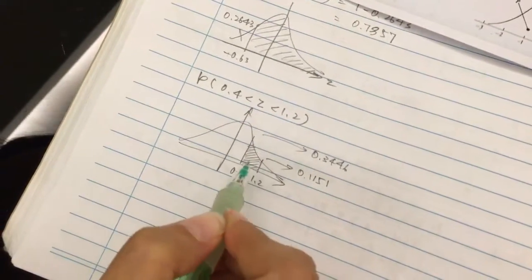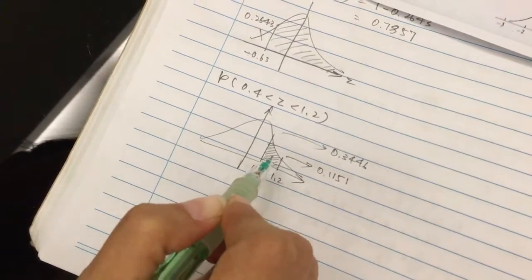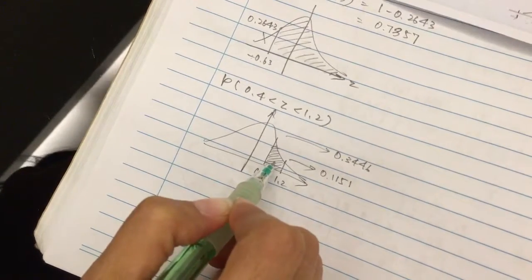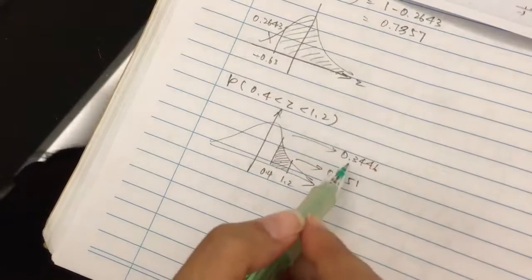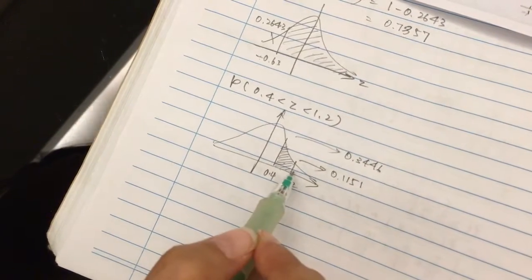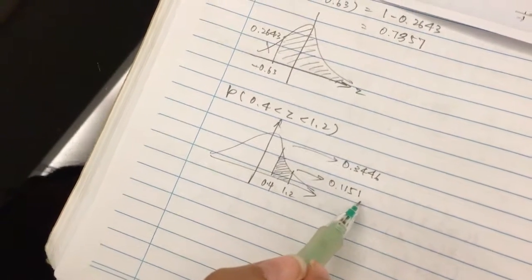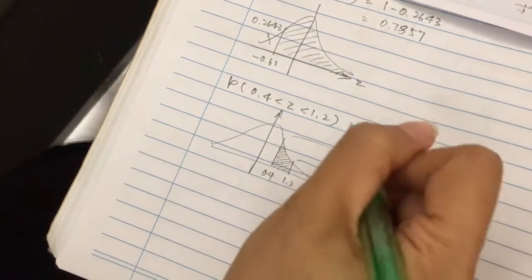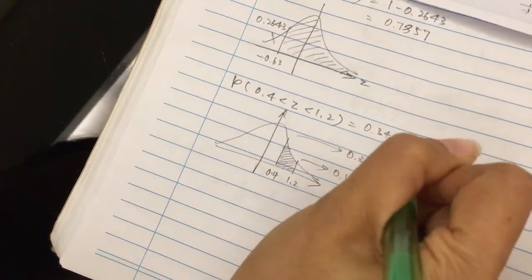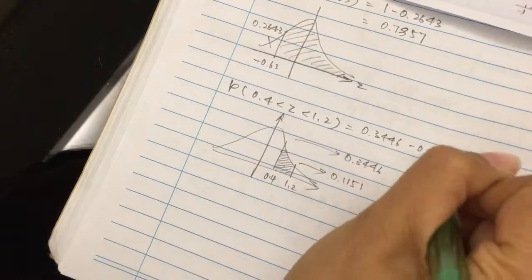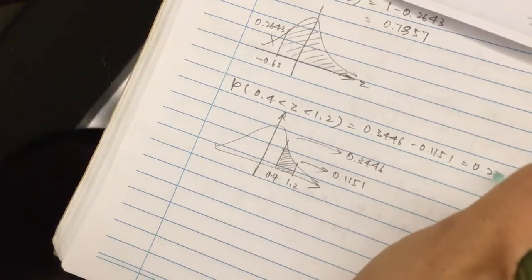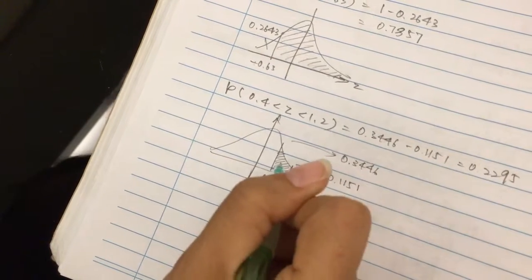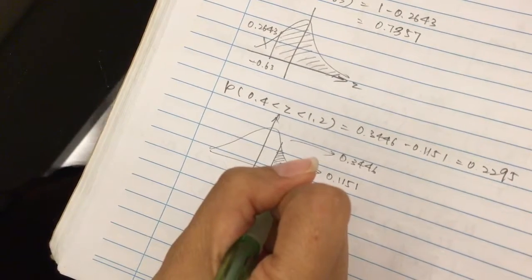So that means the area here, or the probability, area and probability are the same thing. So the probability here is the right area of everything, which is 0.3446, take away 0.1151. So 0.3446 minus 0.1151. Yes. And you will get 0.2295. That means this area is 0.2295.